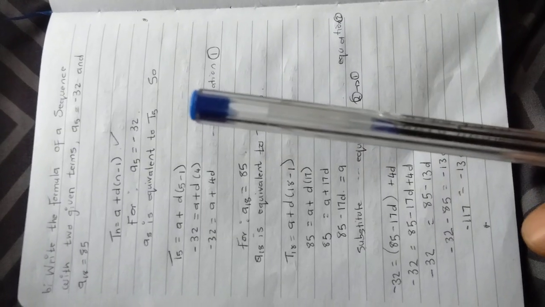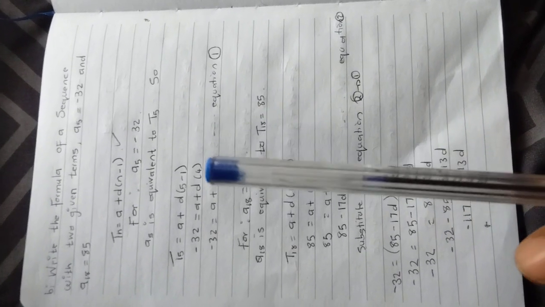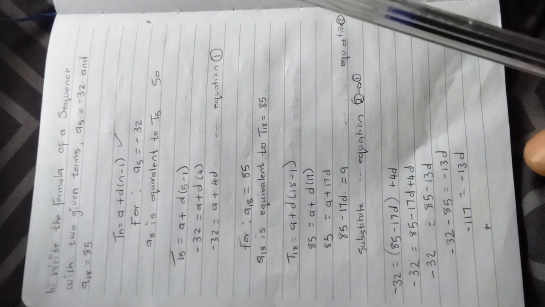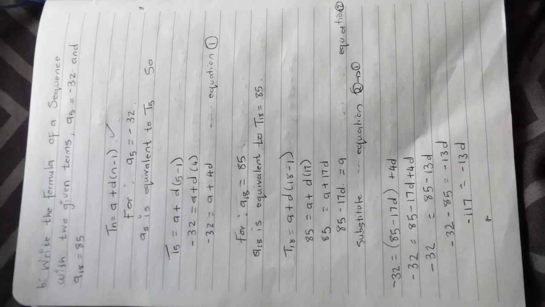So I have another question for you guys just to wrap up this arithmetic sequences side. The question reads as follows. Write the formula of a sequence with the given terms: A5 equals minus 32 and A18 equals 85.